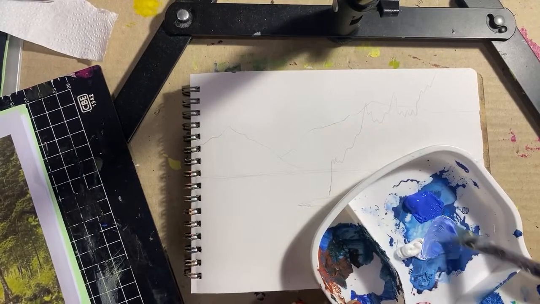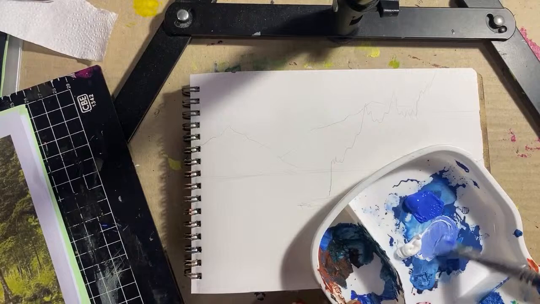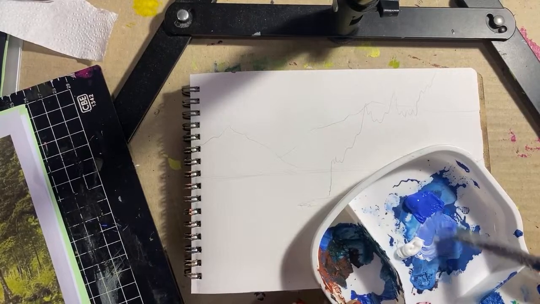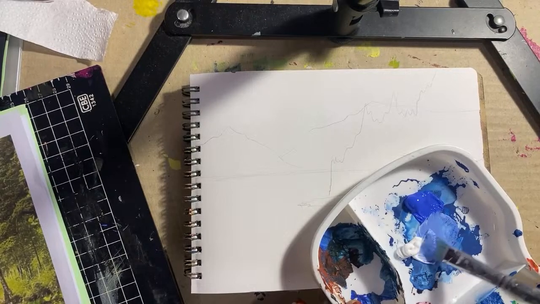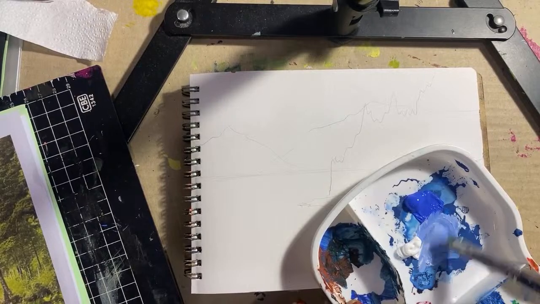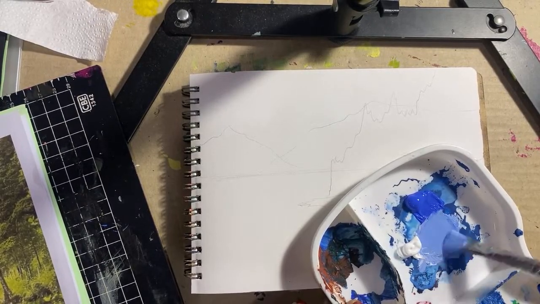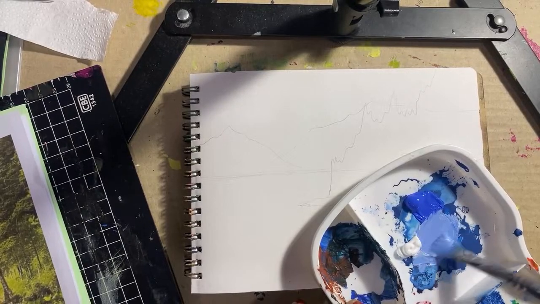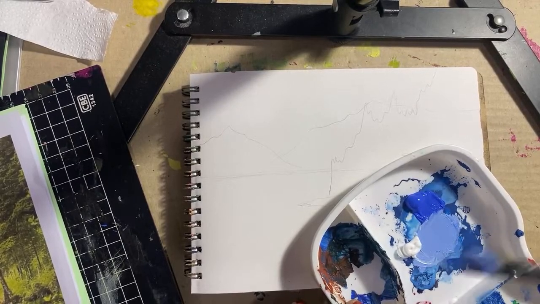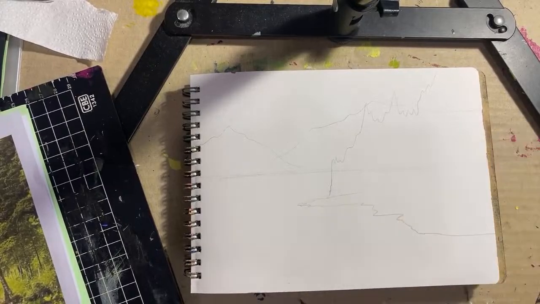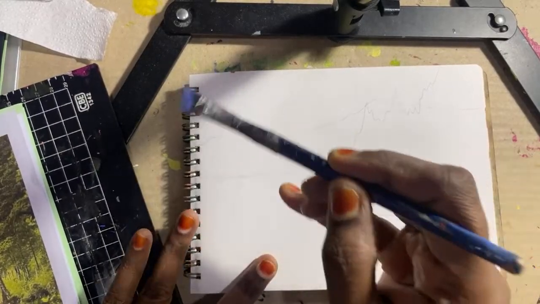When acrylic dries, it will get 10% darker. So when you paint, it may look lighter, but once it dries, it will look darker. So let's mix blue with white. The blue is cobalt blue and the white is titanium white. Now I'm going to paint the sky.